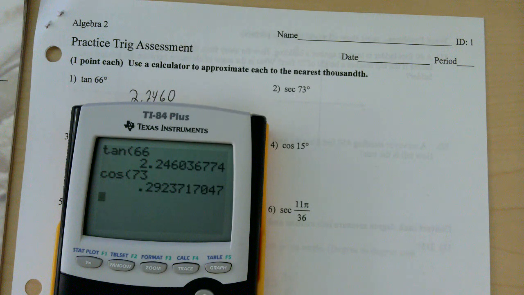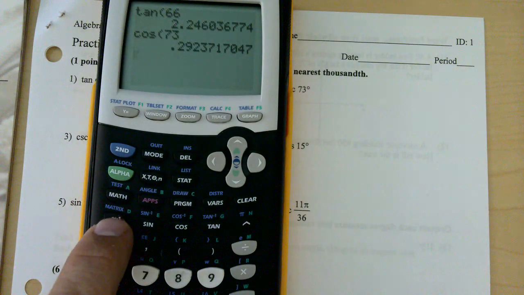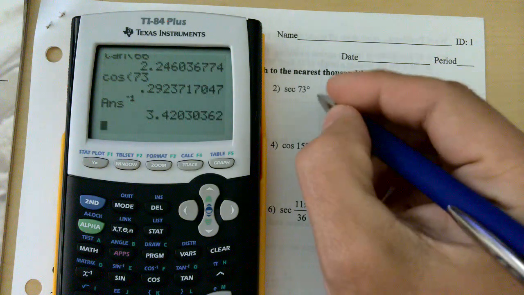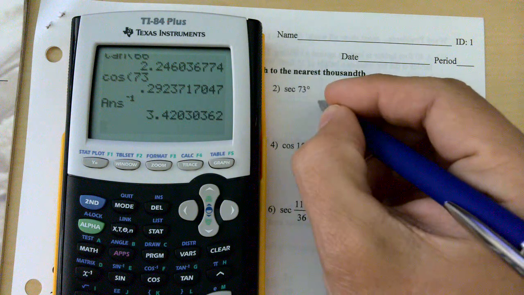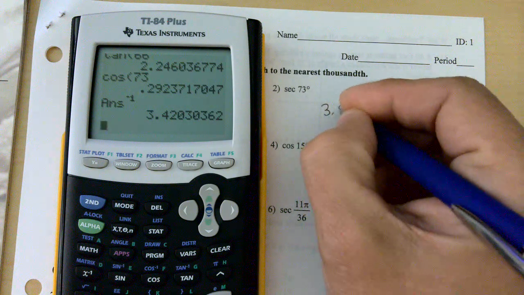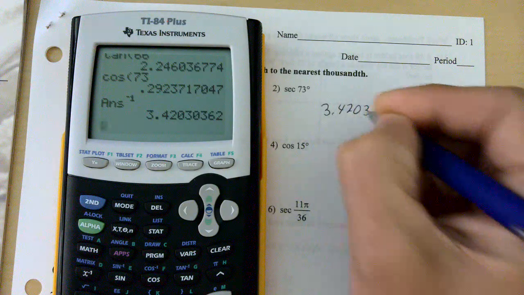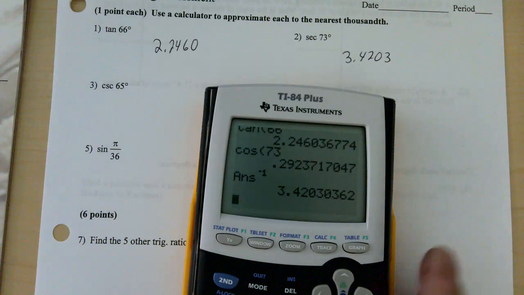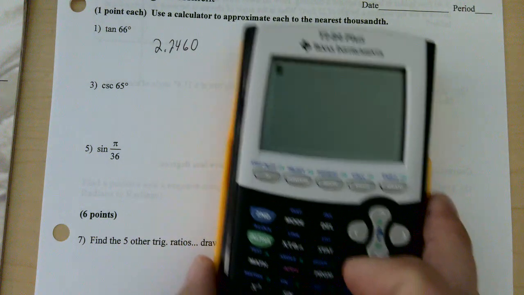Here's the button right here underneath the mat. We'll flip that around and put the bigger number on top. So the secant of a 73-degree angle, hypotenuse divided by adjacent, is 3.4203.